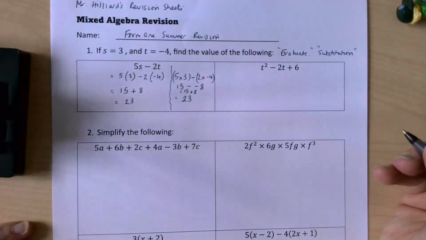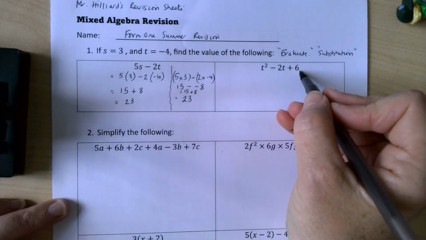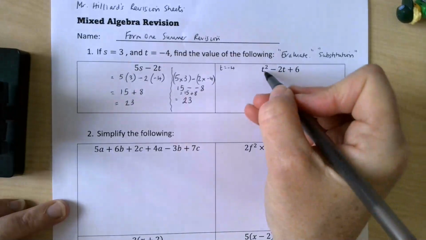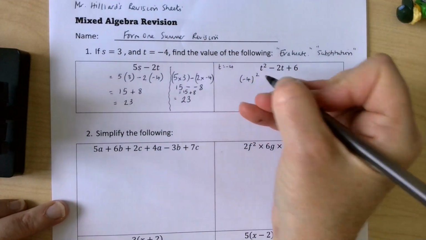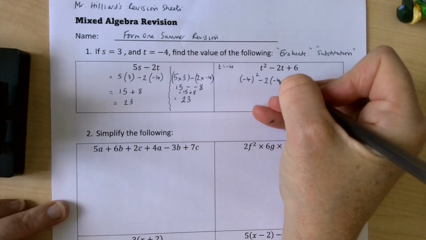Okay. The next one, t squared minus 2t plus 6. So I'm only using t here. T is -4. T squared means t multiplied by itself. So that means -4 squared, or -4 multiplied by itself, minus 2 times -4 plus 6.